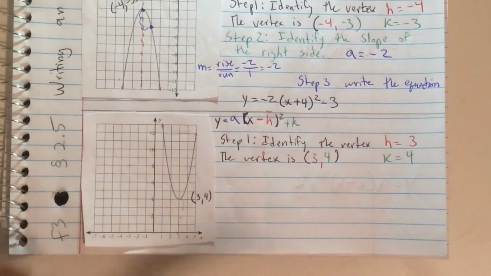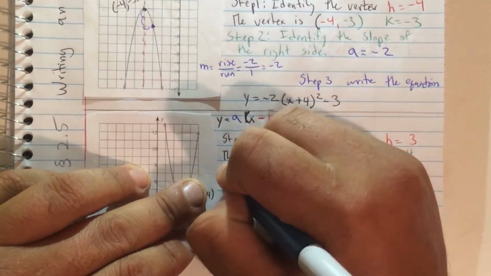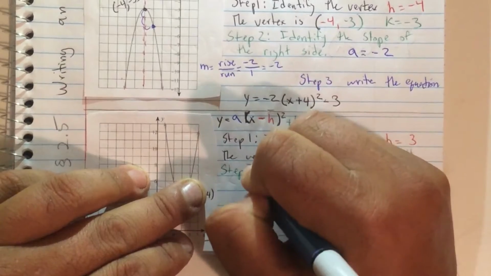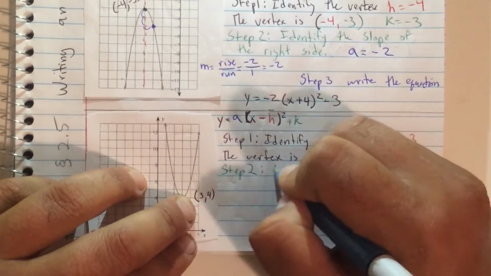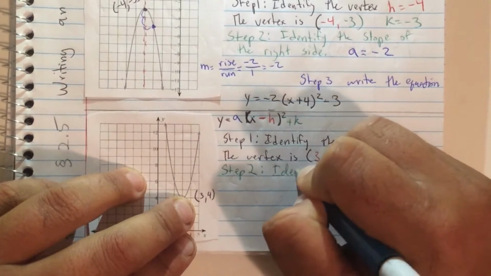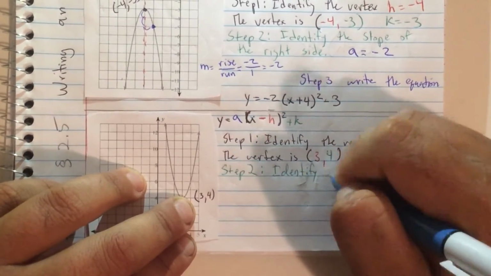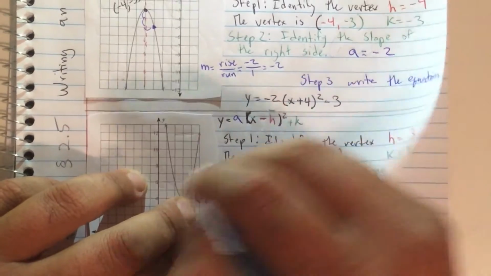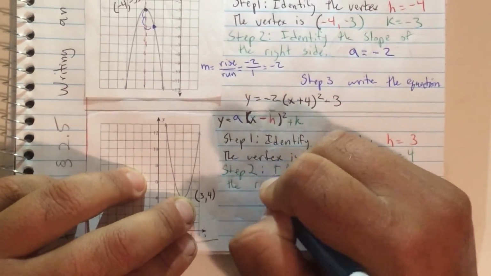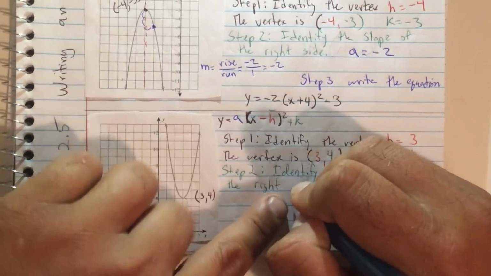So now we're going to go ahead and go to step 2, because we found our vertex. Step 2 is identify the slope of the right side.